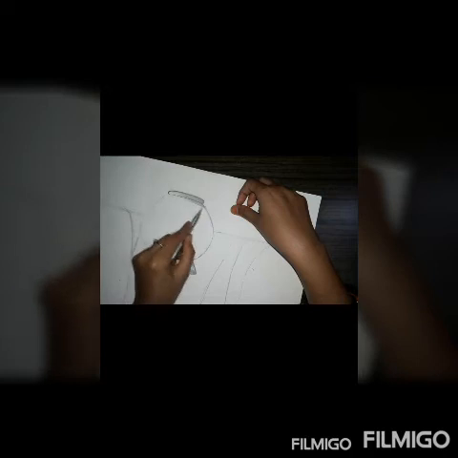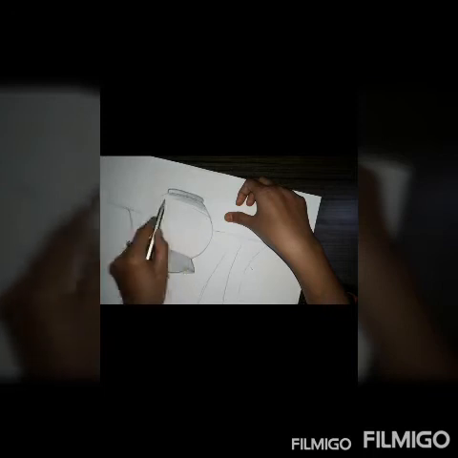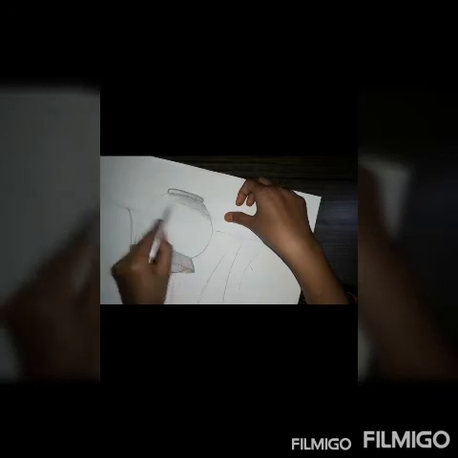Gap should not be there. It is the lower part, that means the strokes should be complete, and then it will start reducing. Complete the stroke at once. Don't do like this, okay? Otherwise it will look bad and your shade will not become natural.